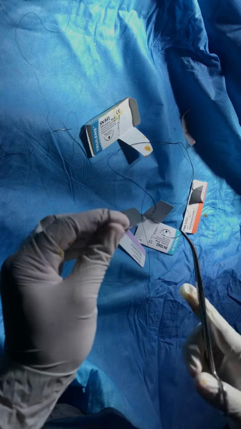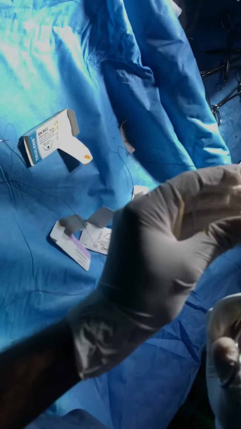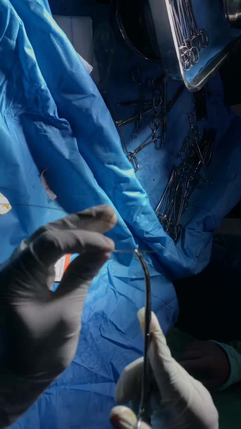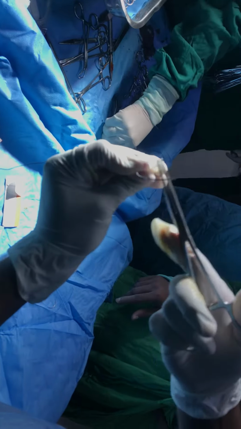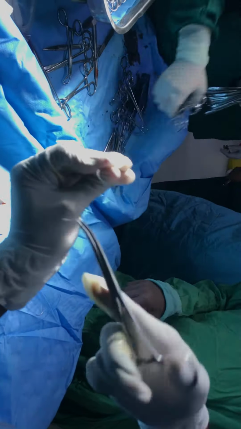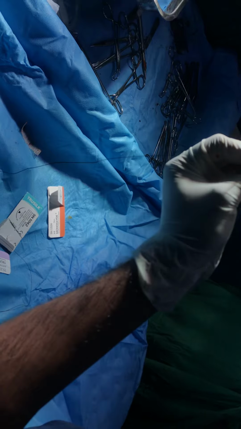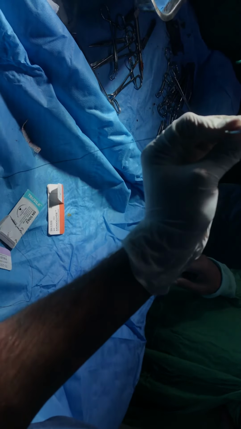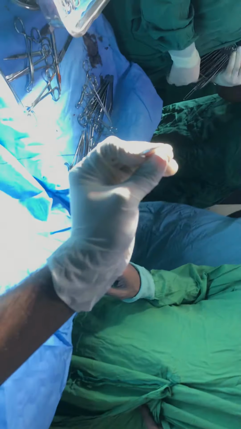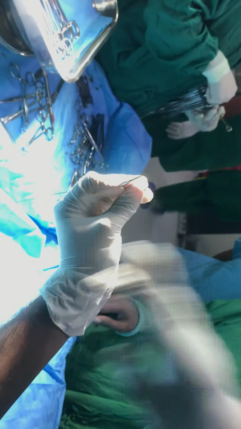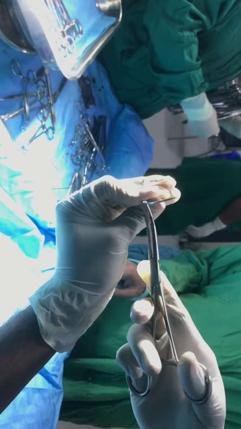You can closely observe how this needle looks. If you take a cross section of this needle, you can see it will be a triangle. If you take a cut, you will get a triangle, and the triangle will have an apex which is facing upwards and a base which is downwards. And this is known as the cutting needle.